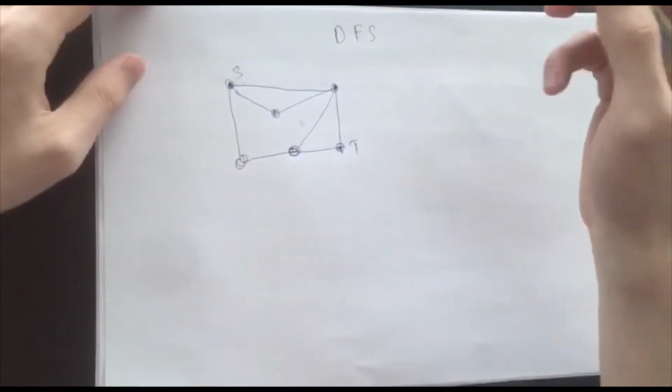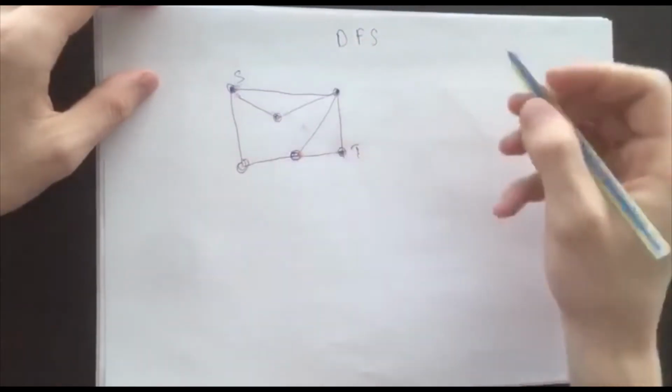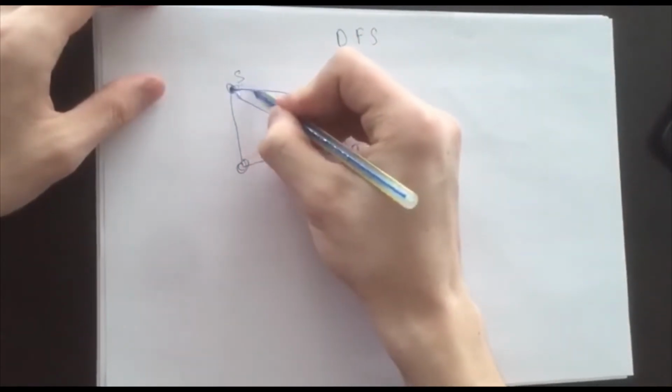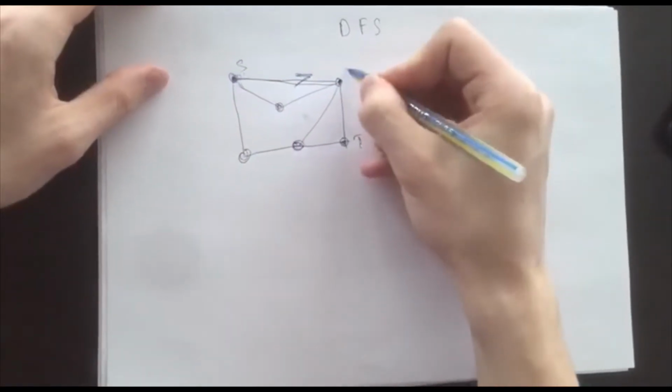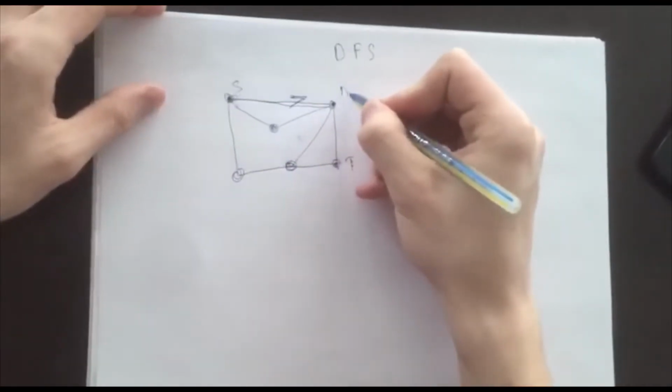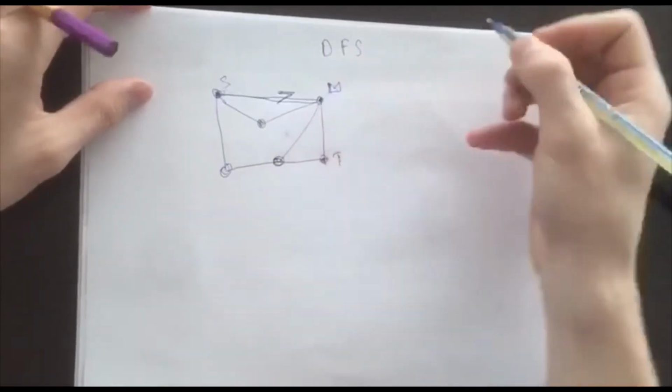Now I will explain. We have the source vertex and we are going in this direction. We are here. Just put a mark like that.